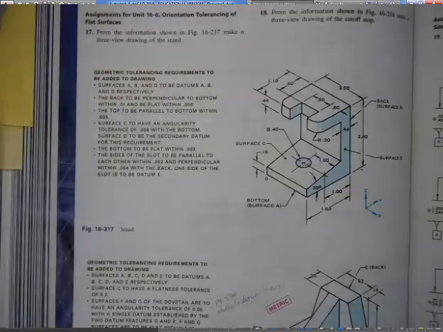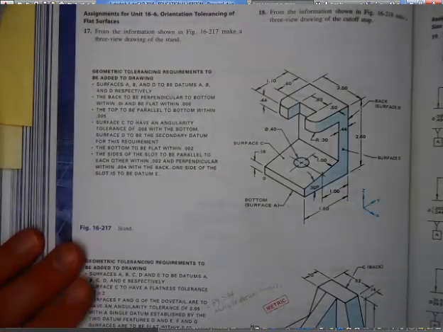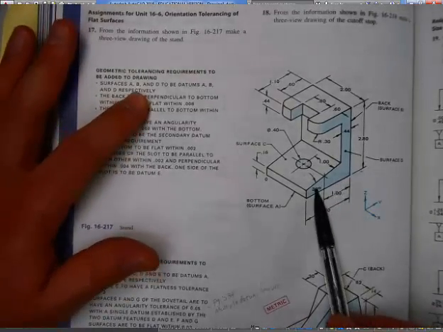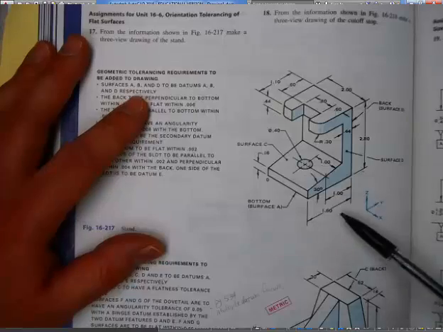And pretty simple shapes in terms of drawing, just a lot of annotating to do on these. So let me talk through the first one here. It says surfaces A, B, and D are datums A, B, and D respectively.